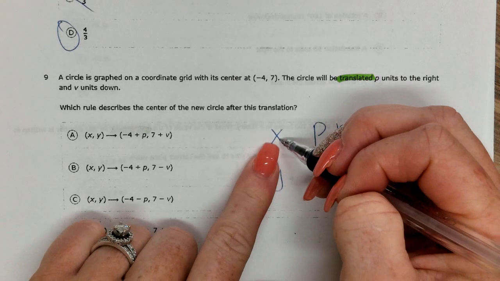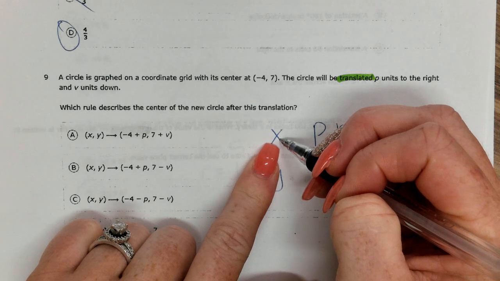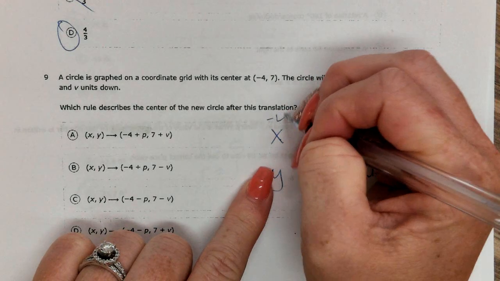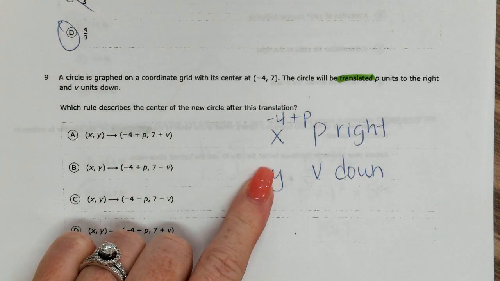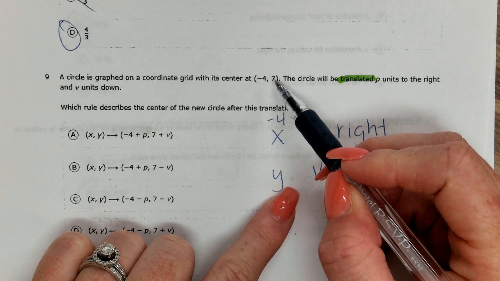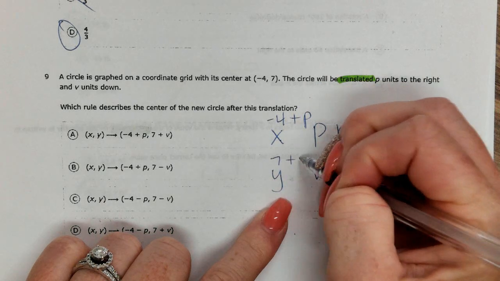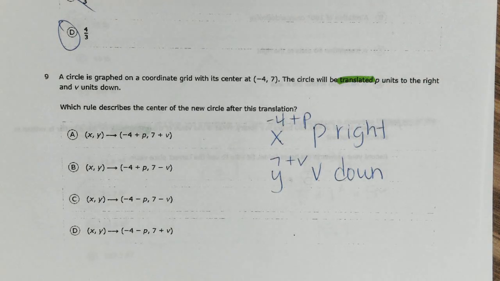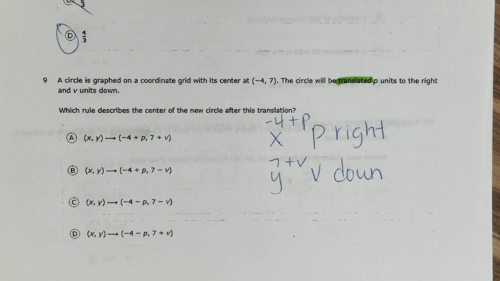So instead of writing X, I'm starting with -4. So this is going to be -4 plus P. Where was your Y at? So this is going to be 7 plus V. So which one says -4 plus P and 7 plus V? A.